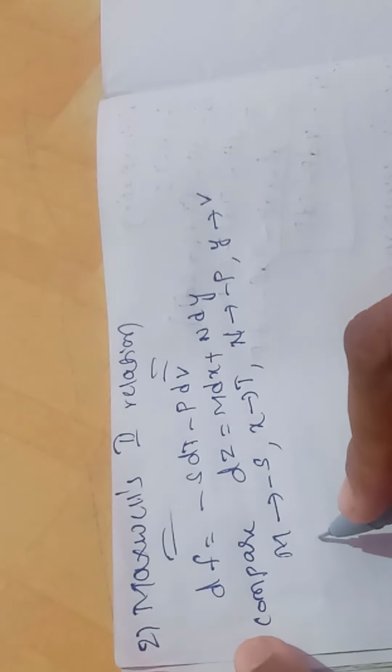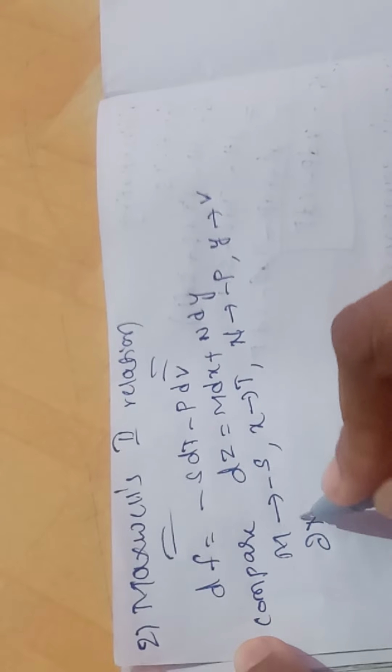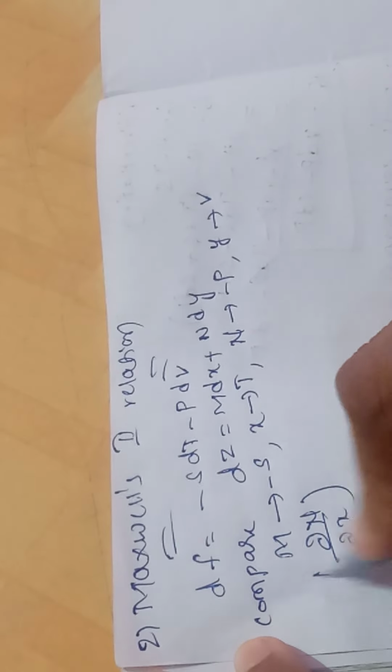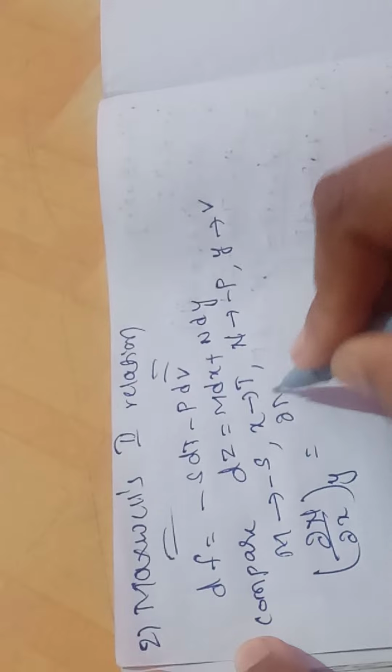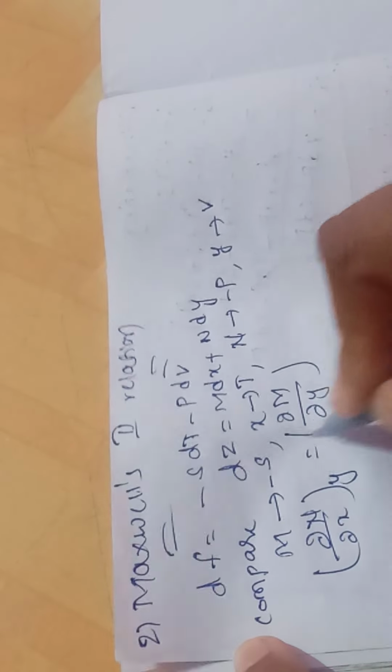Now let us substitute this in dou N by dou x at y equal to dou M by dou y at x. What is N?